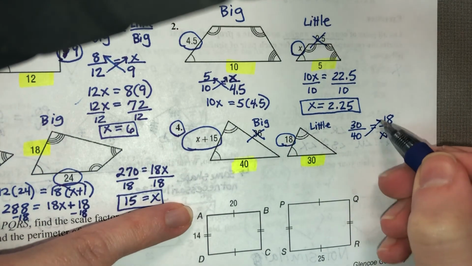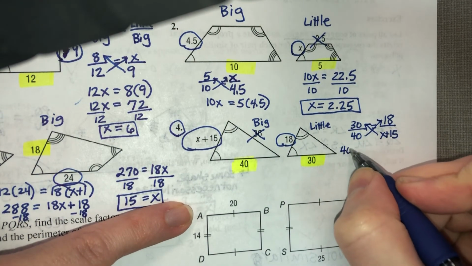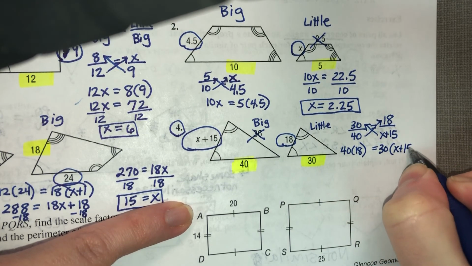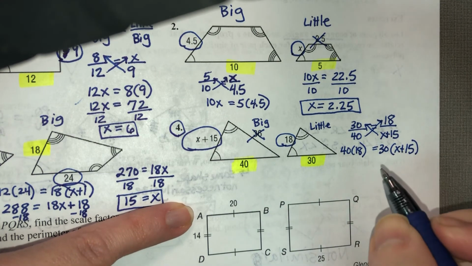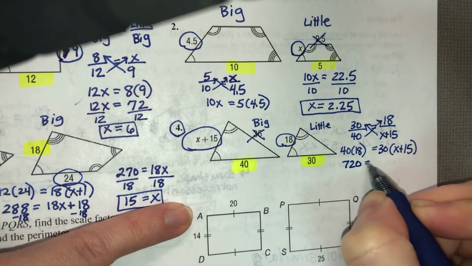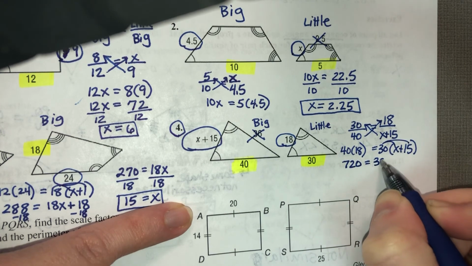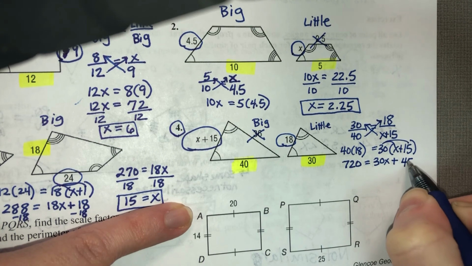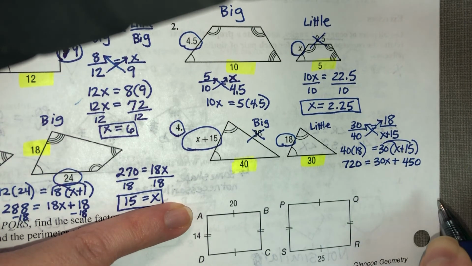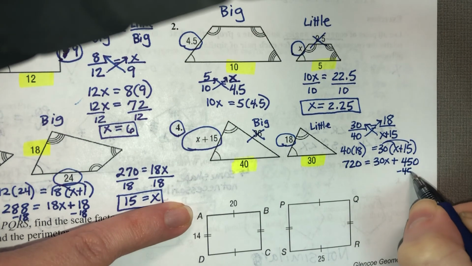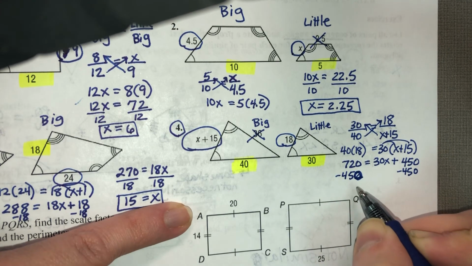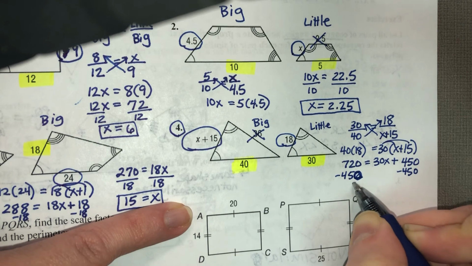We're going to cross multiply. So 40 times 18 equals 30 times x plus 15. 40 times 18 is 720, and we'll distribute the 30, so 30x plus 30 times 15 is 450, and then we'll subtract the 450 on both sides. 720 minus 450 is equal to 270.